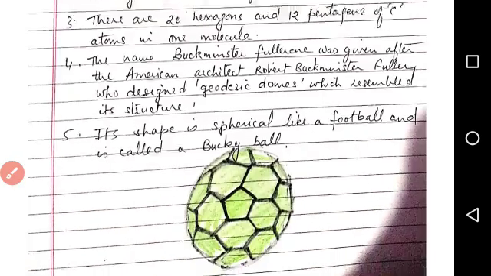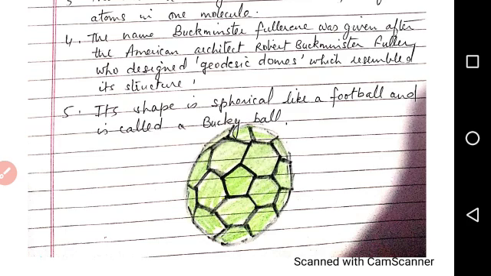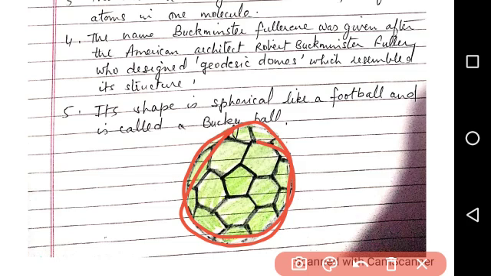Last point is its shape is spherical like a football and is called a buckyball. So you can see here a spherical shape like a football. The pentagons are there, hexagons are there, arranged in a spherical form. So these are fullerenes. So these are all various allotropic crystalline forms of carbon.